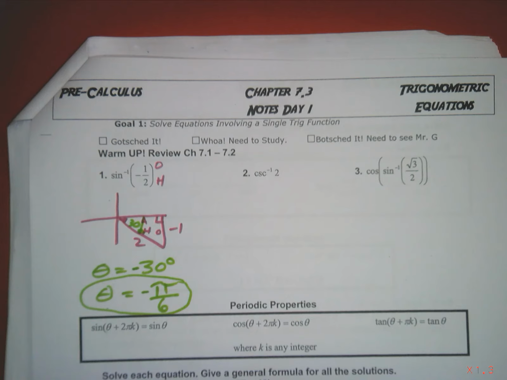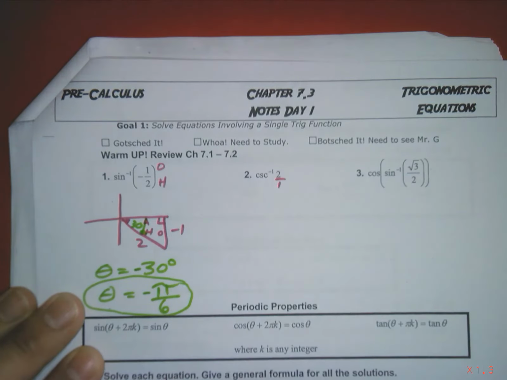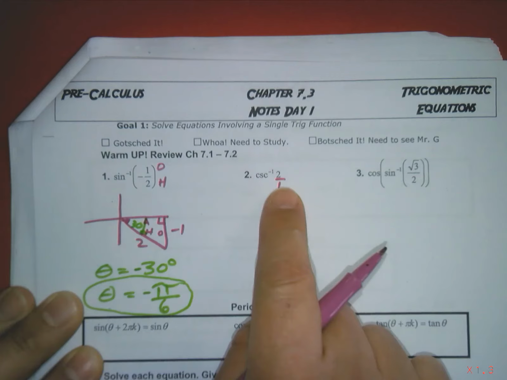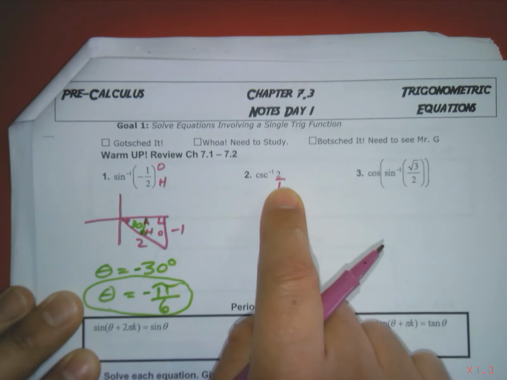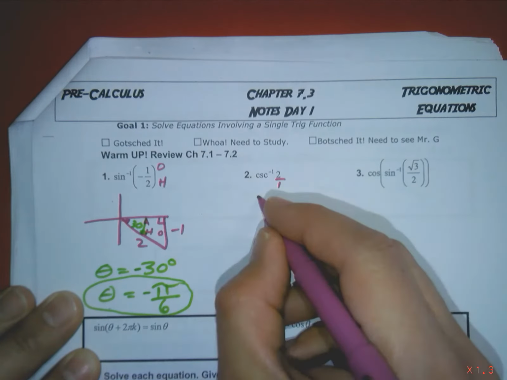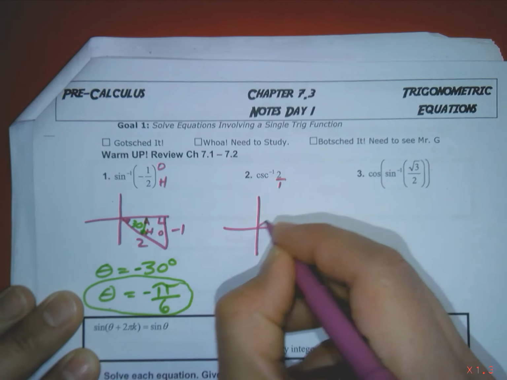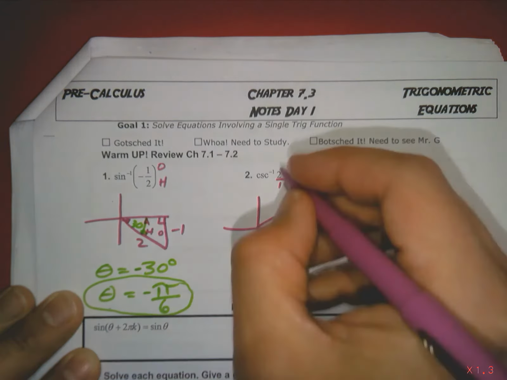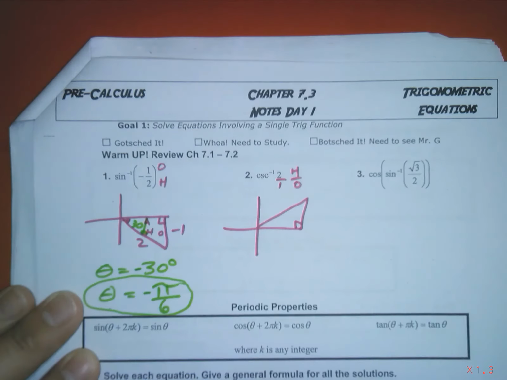So I take a look at number 2. I got the inverse cosecant of 2. Okay, if you want to think of this as 2 over 1, that will help. Inverse cosecant works in the same quadrants as inverse sine, so that's 1 and 4. Because it's a positive 2 or positive 2 over 1, I'm going to draw this thing in quadrant 1. Remember, this is Santa's favorite one, h over O.